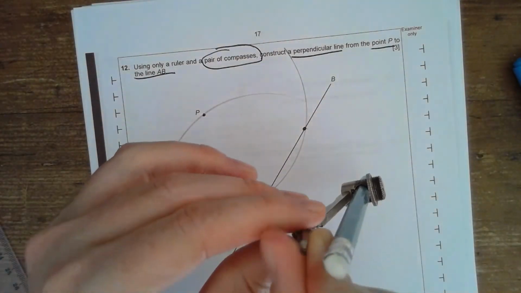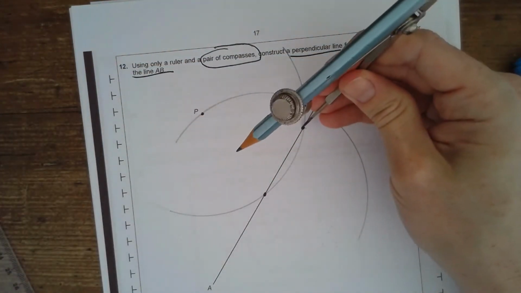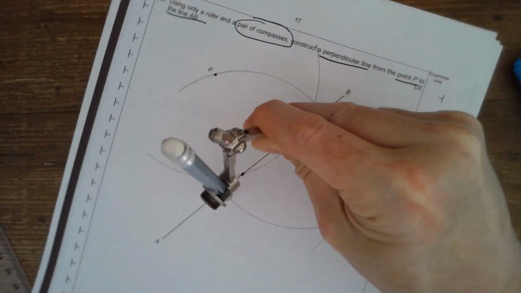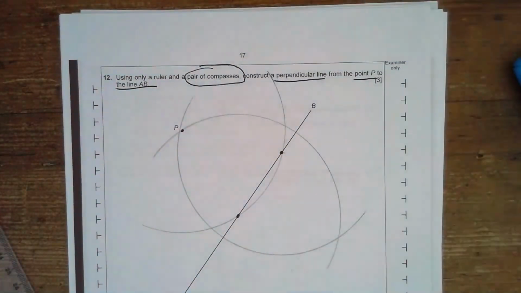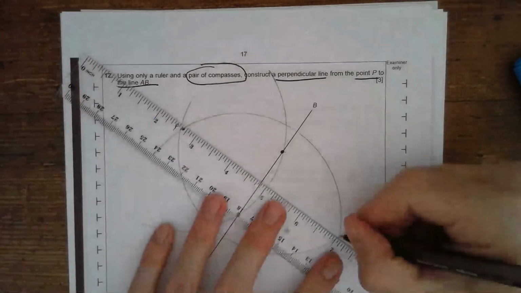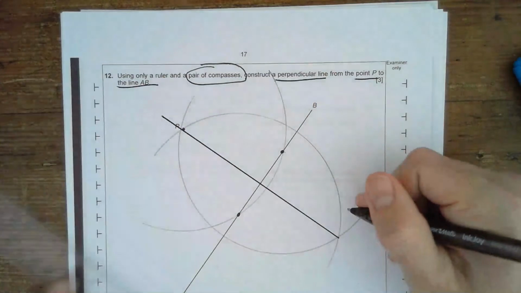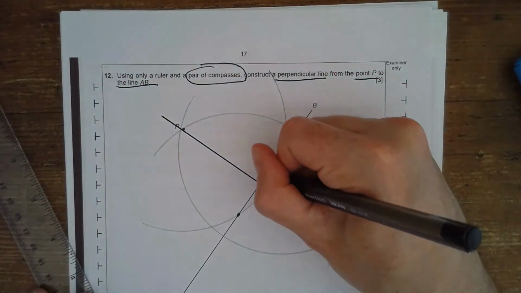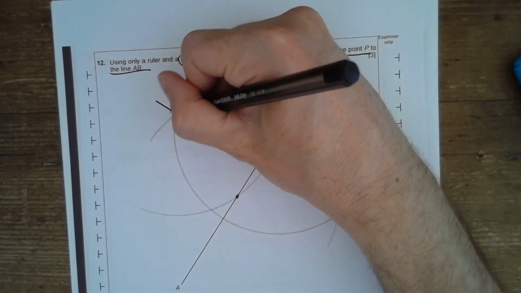You then move over to the other blob, and you draw exactly the same thing. Semicircle from there. Okay, now where those two semicircles meet, so here and here, you draw a line that goes through, and that makes the 90 degrees going through P. Okay, it's going a tiny bit off, it should be fine there.